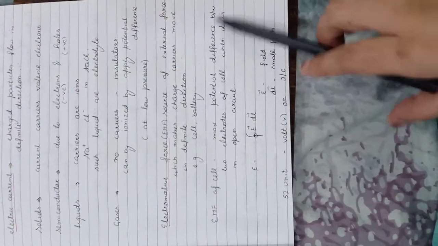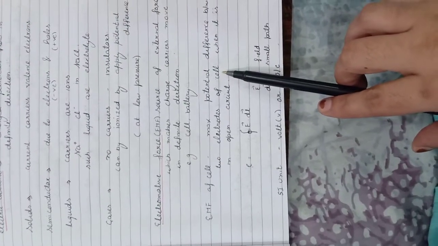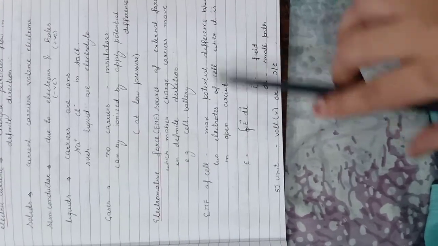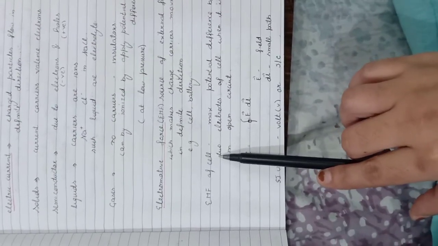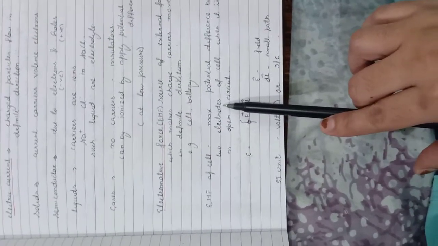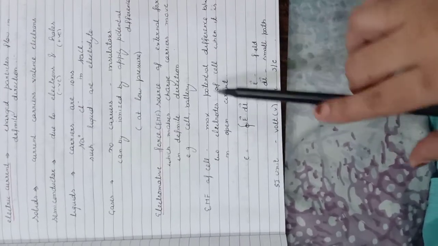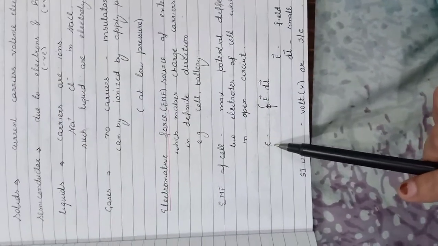Electromotive force of a cell is the maximum potential difference between two electrodes of the cell. As you know, in chemistry also the cell is made up of electrodes, right? So the maximum potential difference between these two electrodes when it is in open circuit is called the EMF of the cell. That means what capacity it is holding to move the charge carriers. Whenever there is potential difference between the electrodes, the current is flowing. When the potential difference is diminished, that means there is no more potential difference, then a cell is said to be dead.